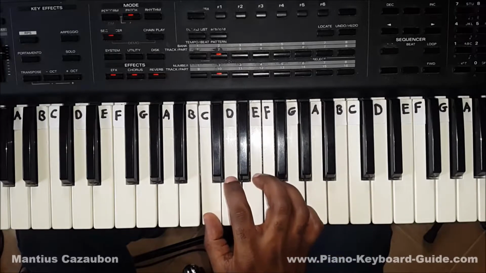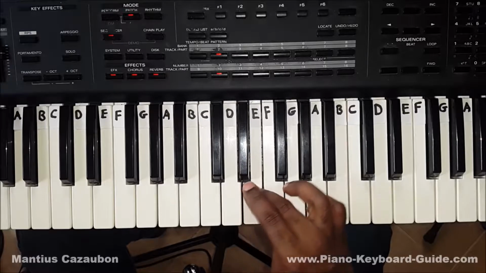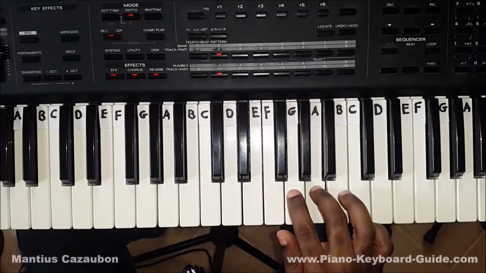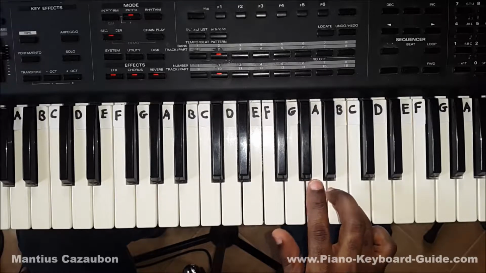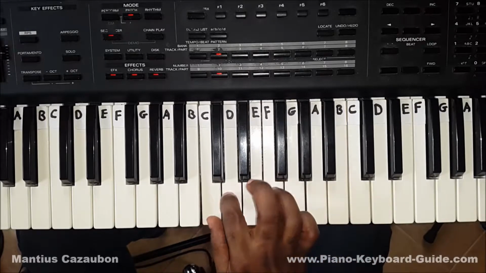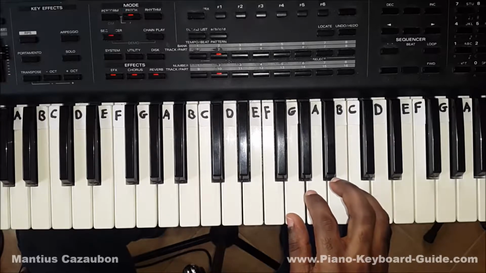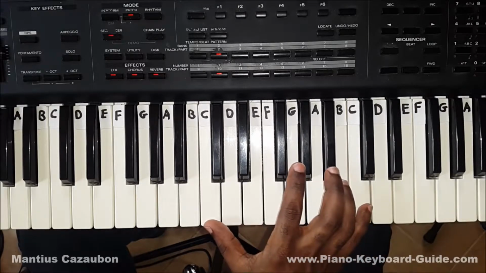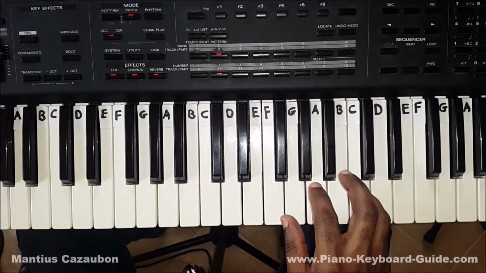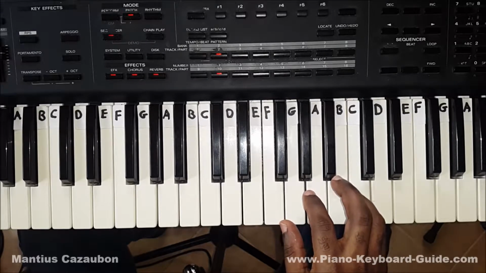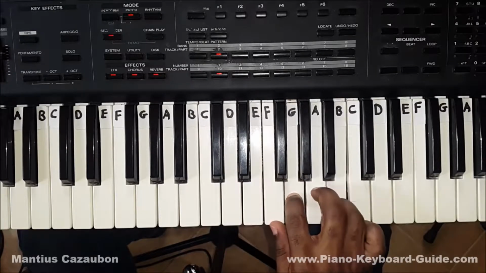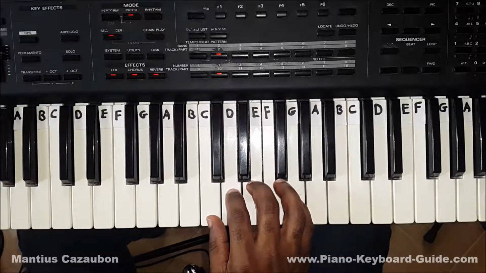So this is note 1, note 2, note 3, note 4, note 5, note 6, and note 7 of the scale. And then we have this one, which is C, the same number 1 in a higher octave. Or you can call it 8. But it's C, D, E, F, G, A, B. So it's 7 notes. So we will use these 7 notes to form the chord.